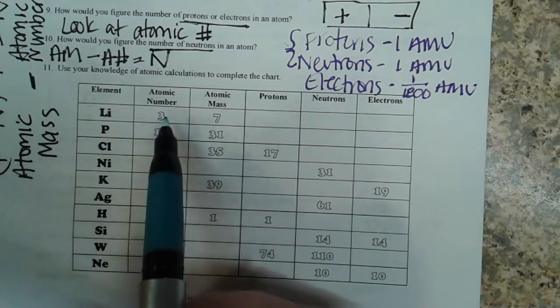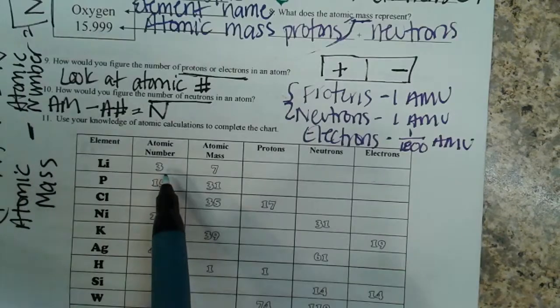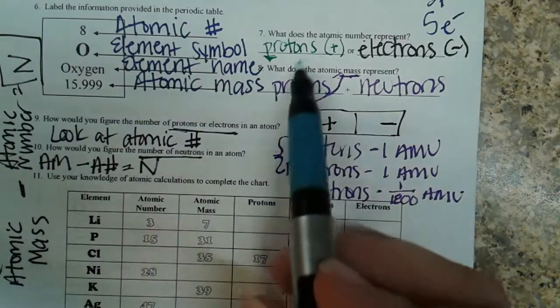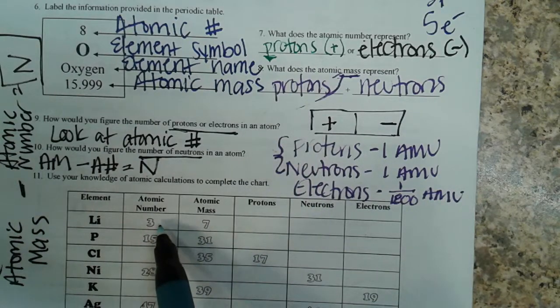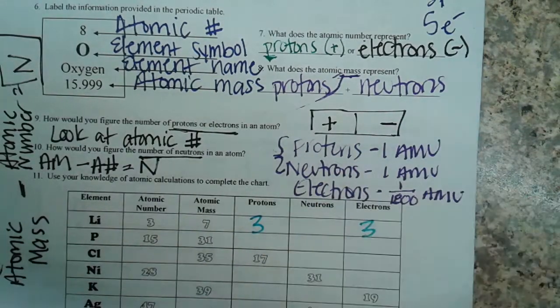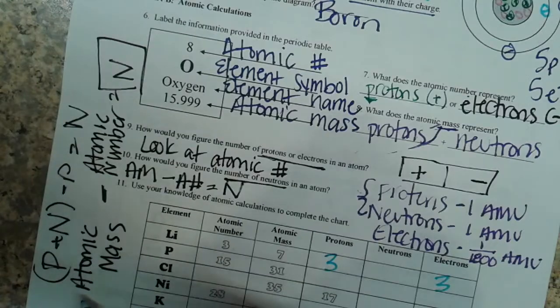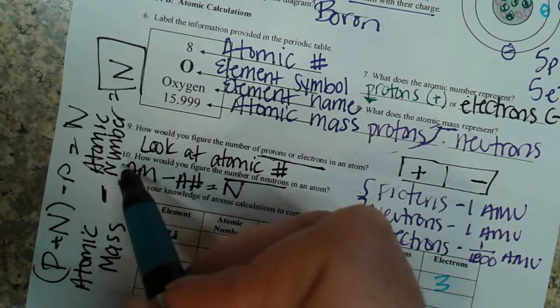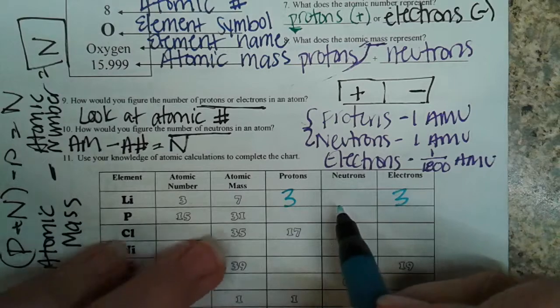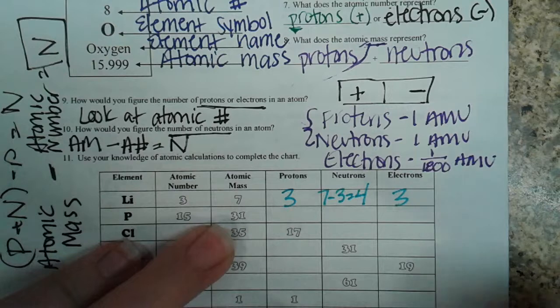So lithium has an atomic number of 3, a mass of 7. Therefore I know that the atomic number is equal to the number of protons and the number of electrons. I know this number is going to be the same as this number and this number. So now I need to do some math. How to get how many neutrons? Well, to get neutrons, I'm going to take my atomic mass minus my atomic number. So for here, I'm going to take my mass, 7 minus 3 is 4. Moving on.